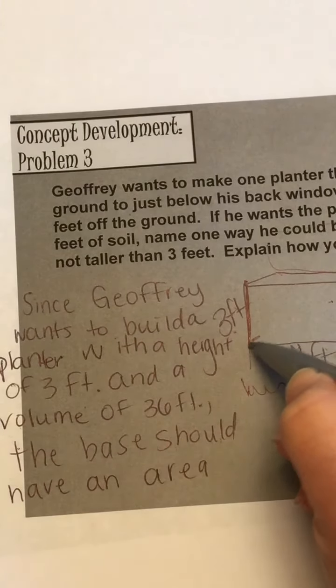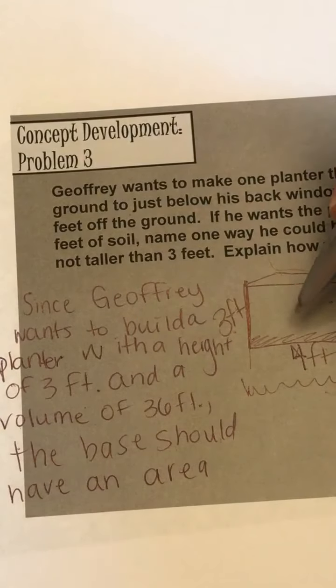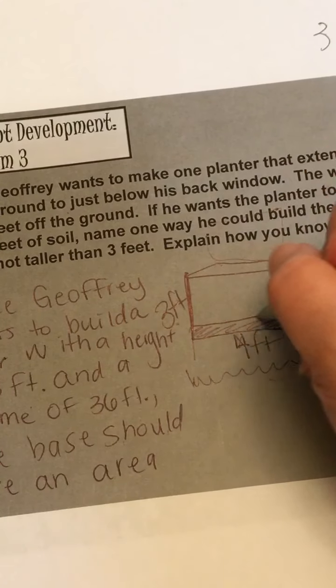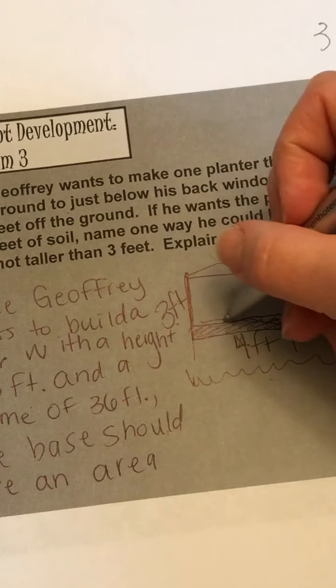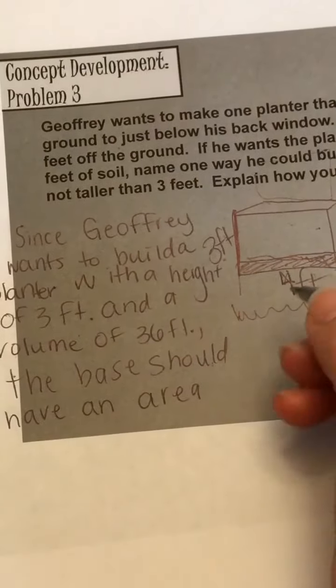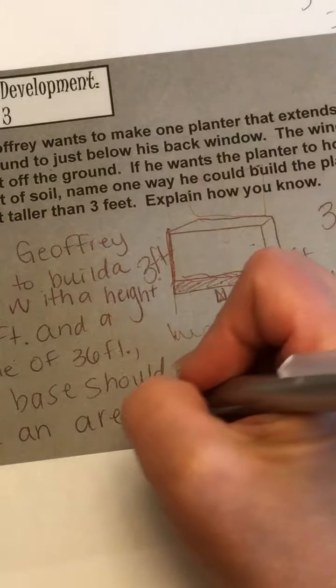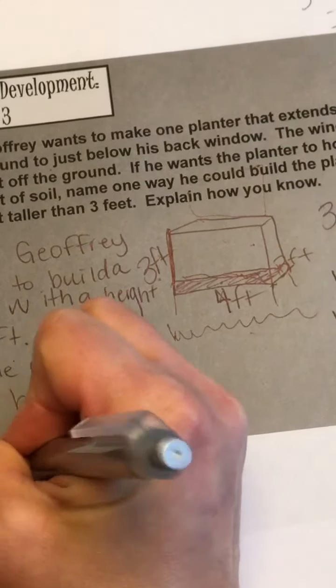So remember, the area is that length times the width. Like if I was looking at the inside of this planter and I was looking at the bottom of it, okay, 3D down in there, I'm looking at the bottom, that's the area, right? We started off the unit with this, length times width. And we decided that that should have an area of 12 square feet.